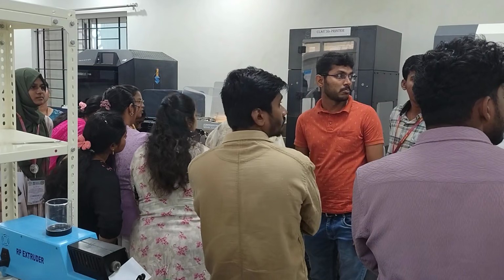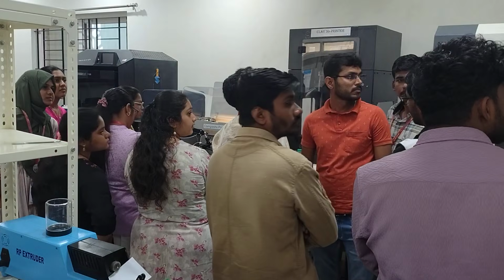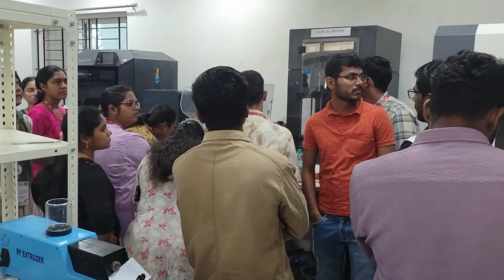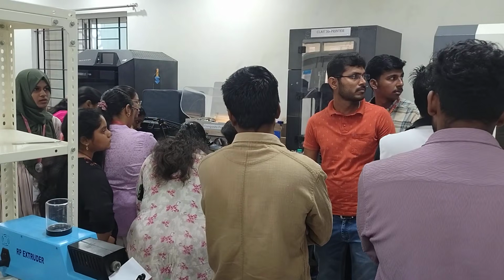Yes, it is 160 layers. I think so, the height is 30 mm, so it takes 160 layers. This actually takes a longer time for printing compared to the other FDM printers. 1 hour.